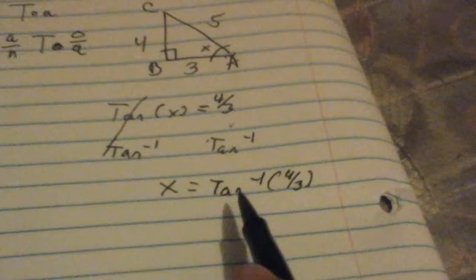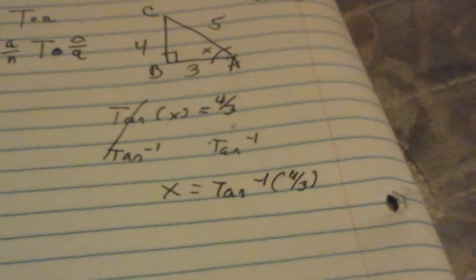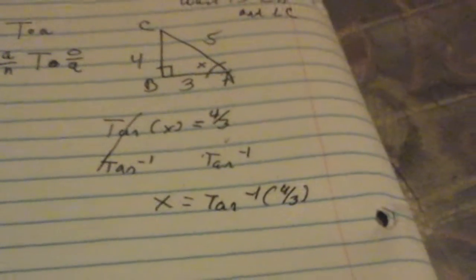Okay, so tan -1, how do we do that? Well, we have a calculator for that. All right, here's my pretty cheap calculator, a TI-83. Now, how do I use the calculator? First, turn it on like always. Let's clear that.